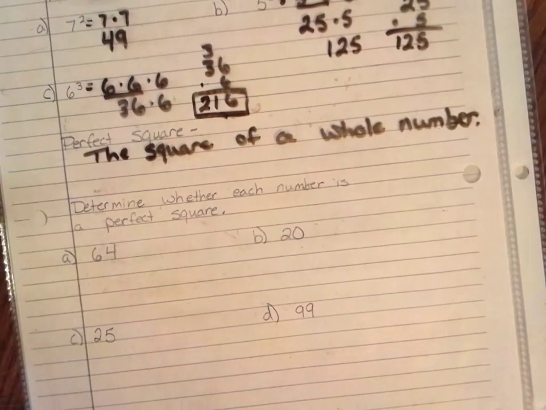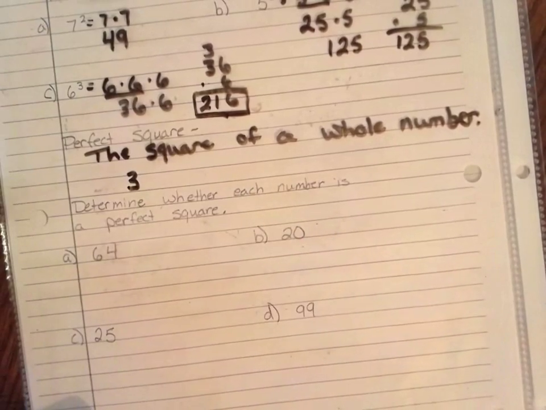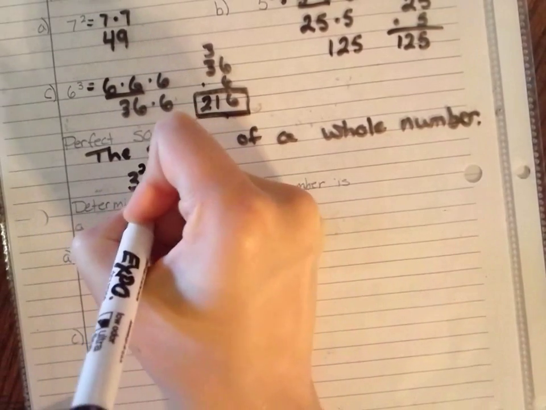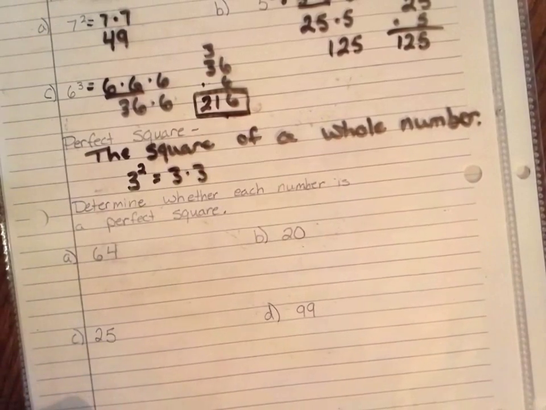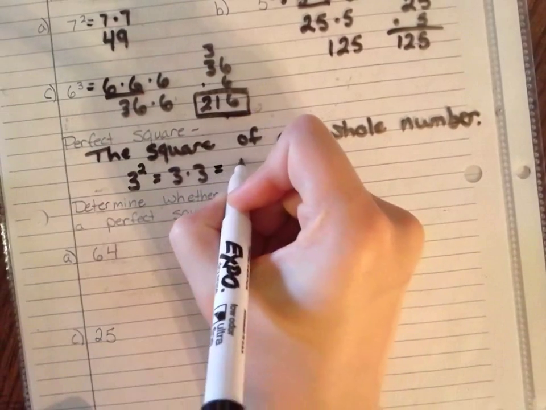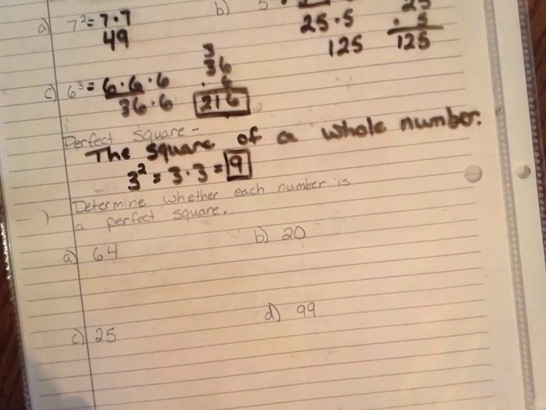So pick any whole number. Let's go with 3, and we're going to square that. So that means 3 squared means 3 times 3. 3 times 3 is 9. 9 is the perfect square.